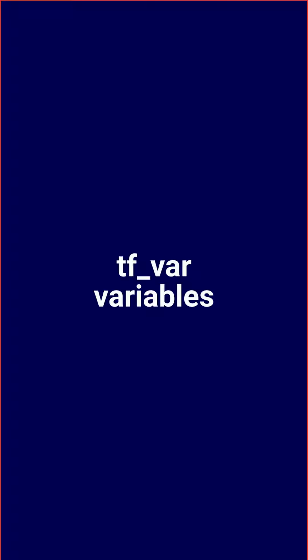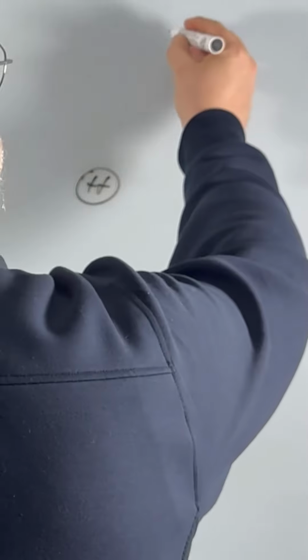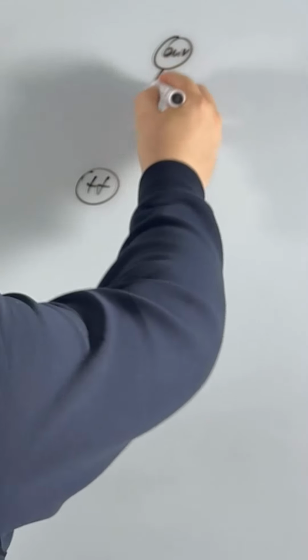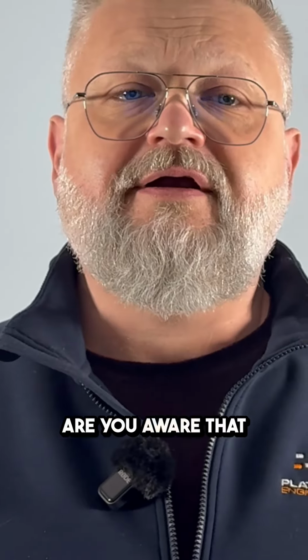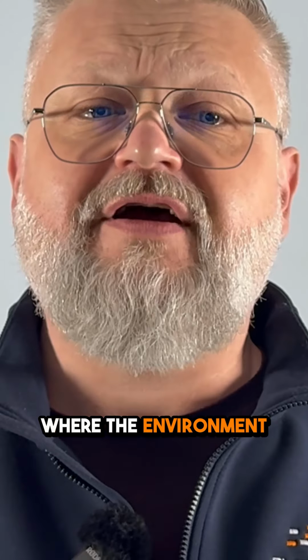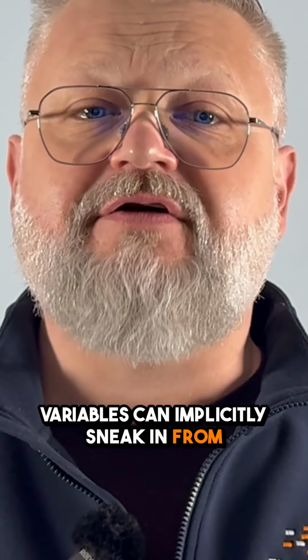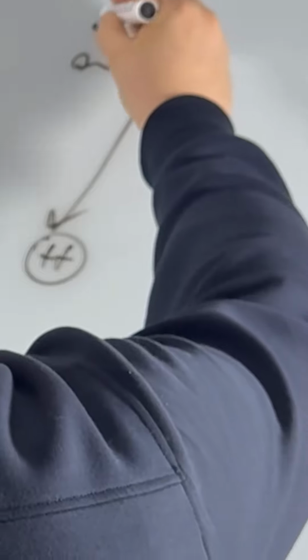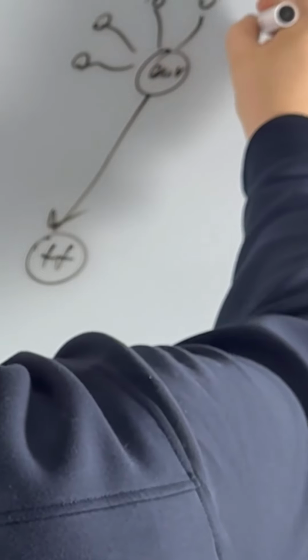You can have a whole bunch of TF_VAR variables in your environment. But are you actually aware that there are more than 15 distinct ways where the environment variables can implicitly sneak in from in a modern Linux system, and that they're applied in a particular order? .tfvars files.